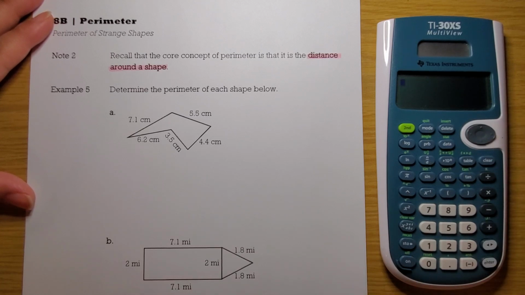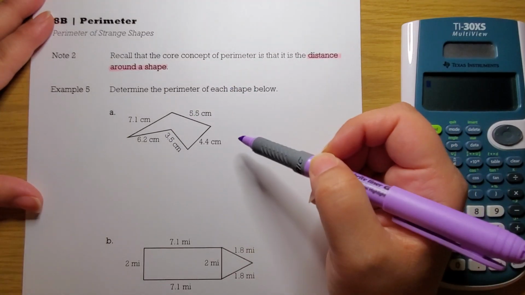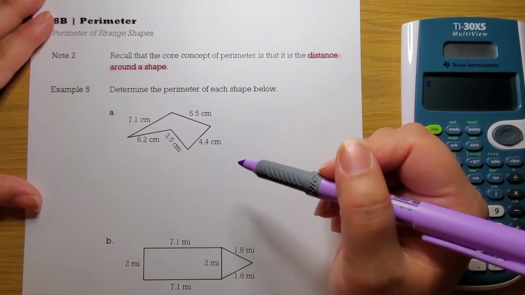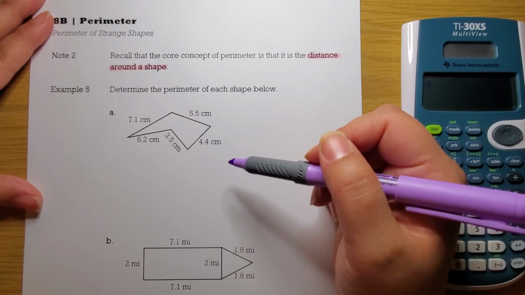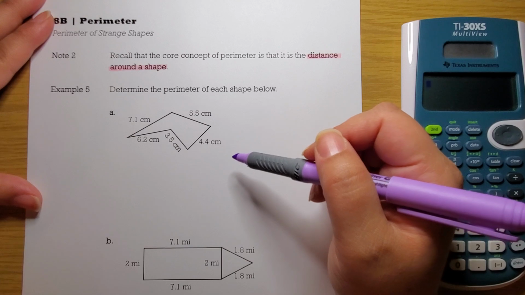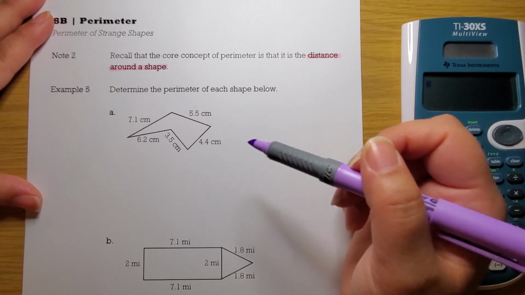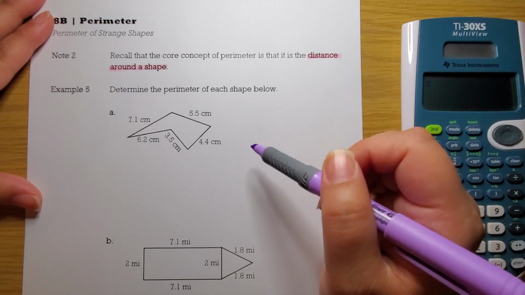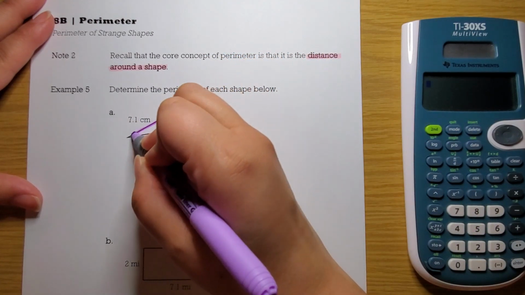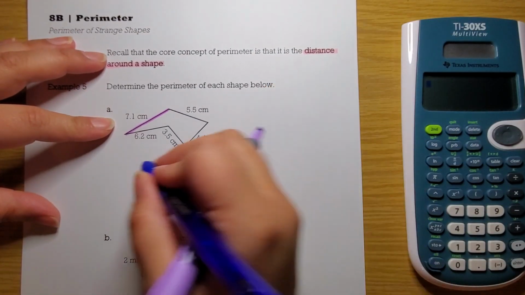So let's get started with this first one. We're going to determine the perimeter of this weird looking shape. One thing that's really important is to find a method and stick with it when you go to find your perimeter. By that I mean pick a side to start with and then go either clockwise or counterclockwise around the shape. I usually start with a side on the left top, but you can start wherever you like. So I'm going to start with the 7.1.